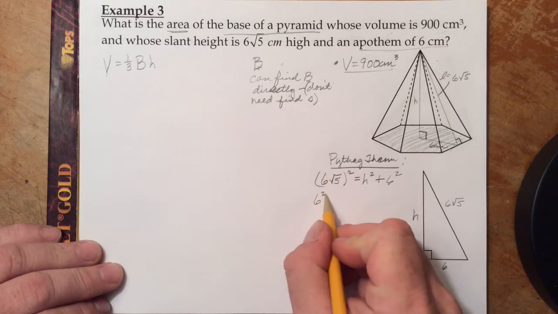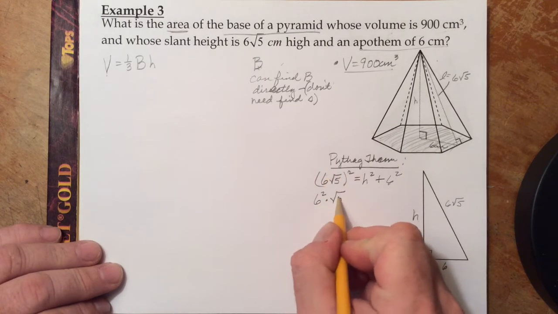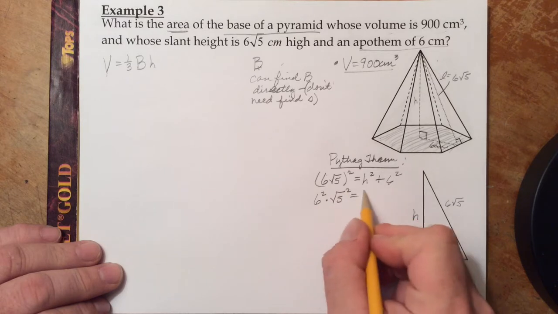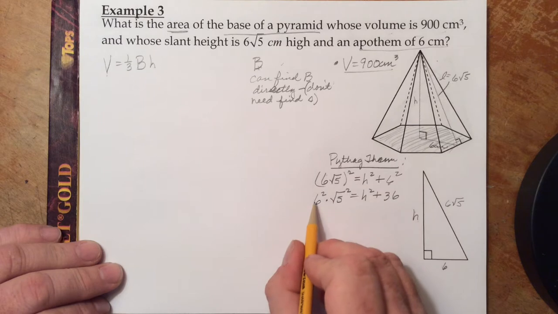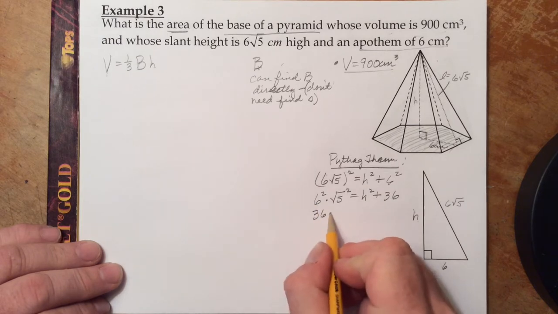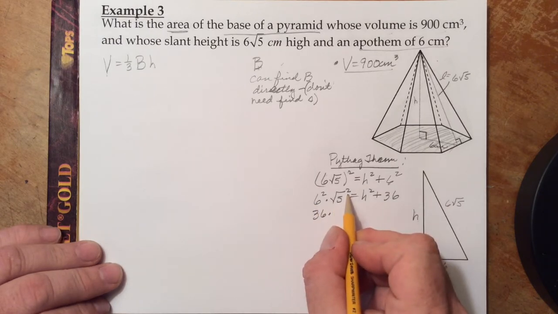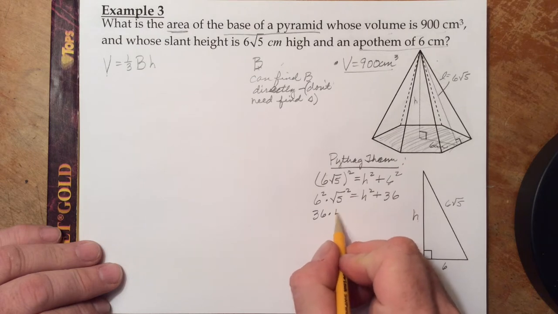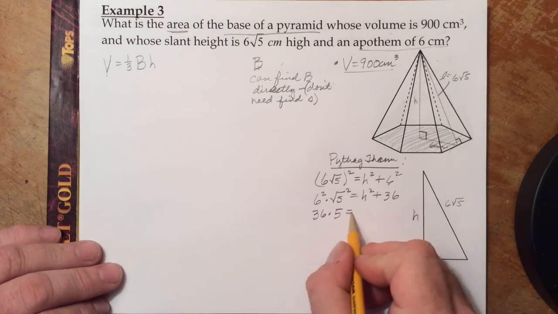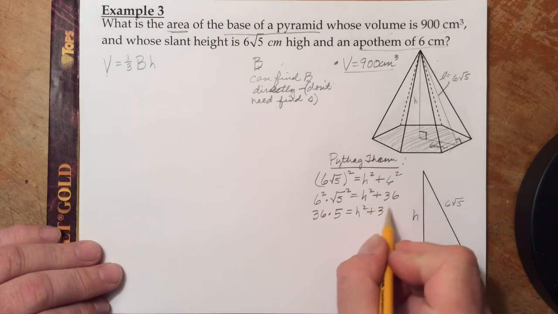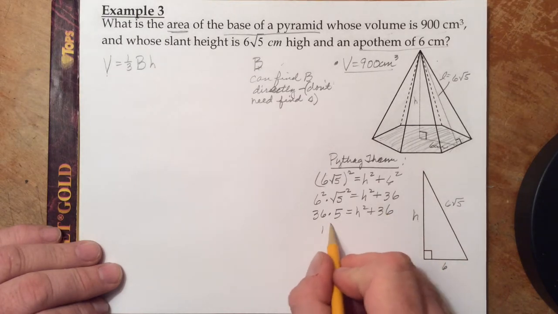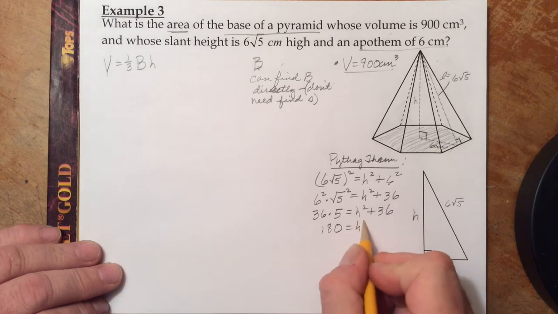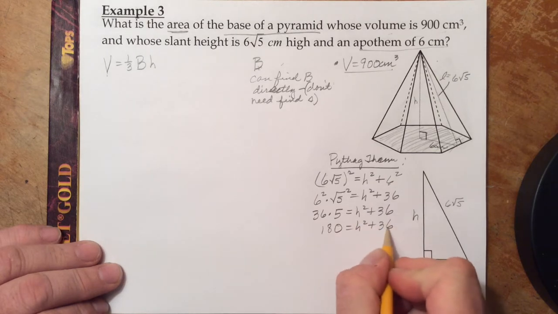So this is 6 squared times the square root of 5 squared equals h squared plus 6 squared, which is 36. 6 squared is 36 times the square root of 5 squared, which is the square root of 25, which is, again, just 5, equals h squared plus 36. 36 times 5 is 180, equals h squared plus 36.